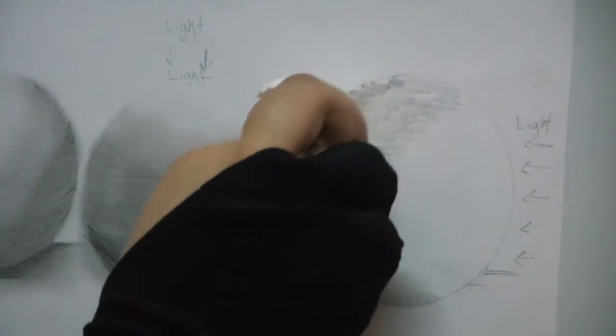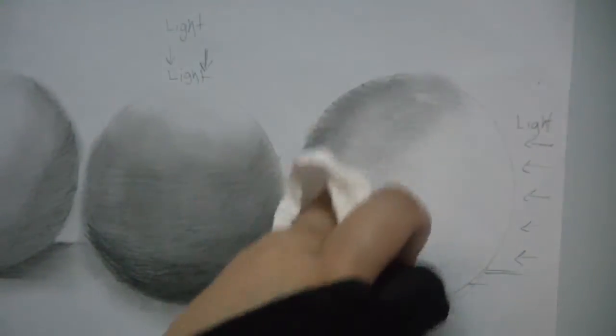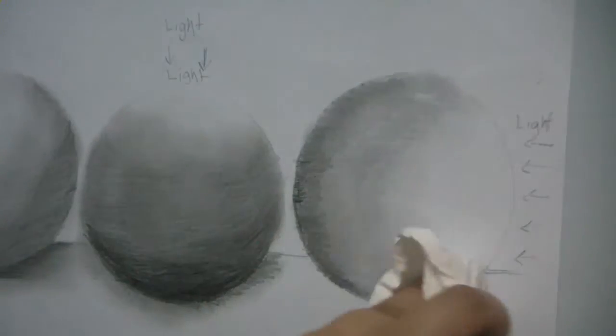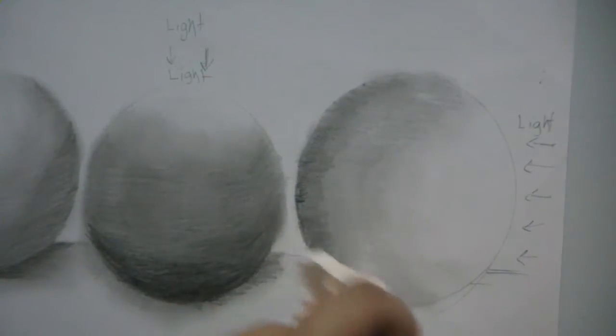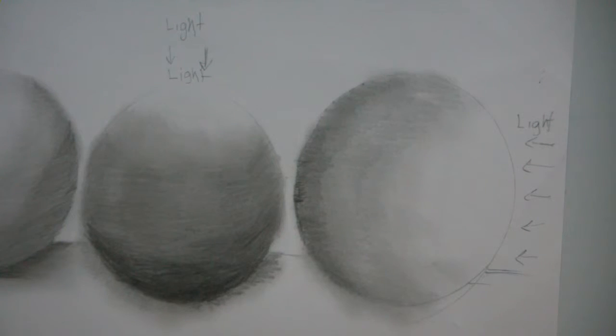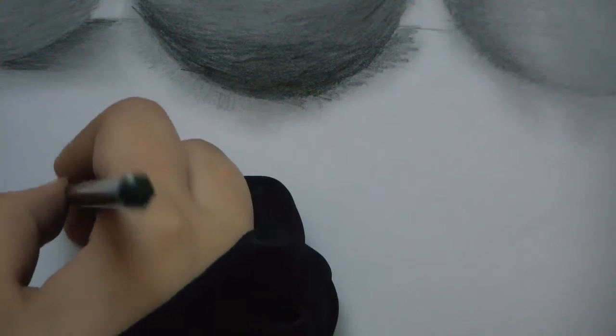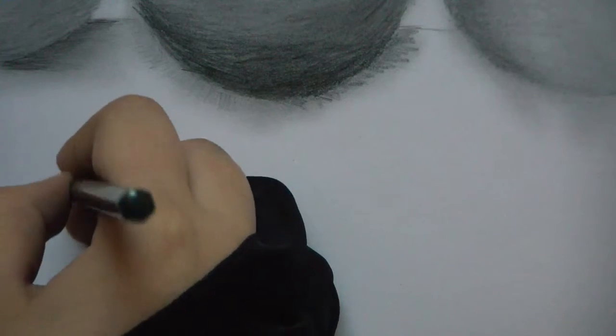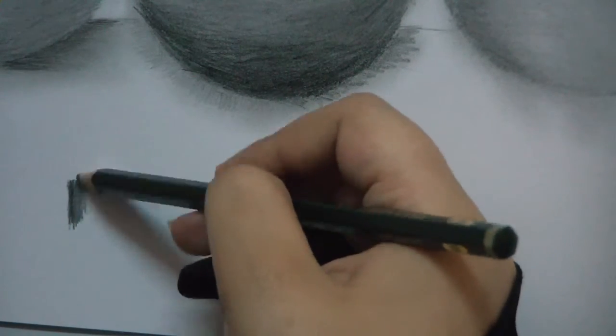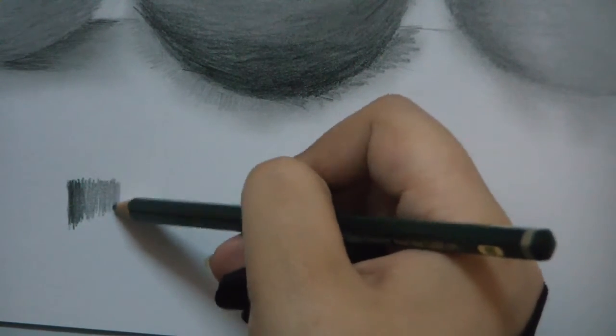Then we smudge it. Now it's done. This is how you can relate from the light source to an individual object.